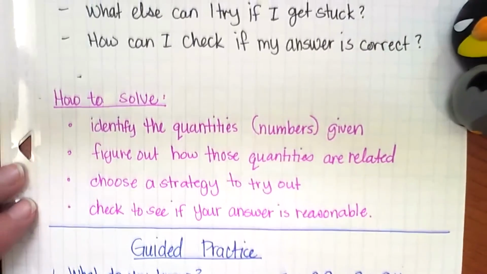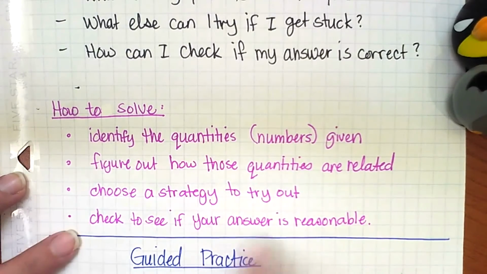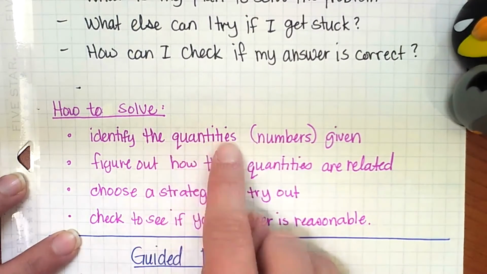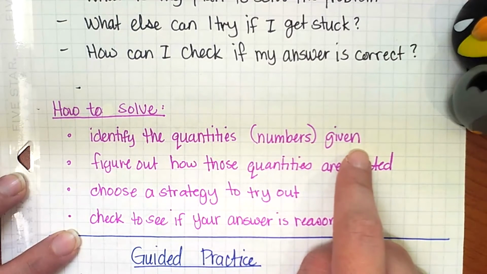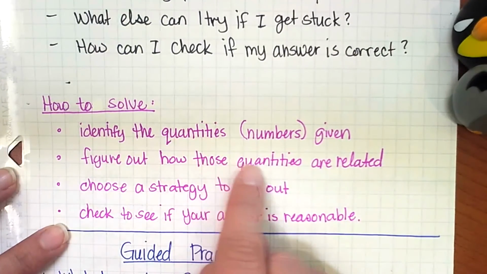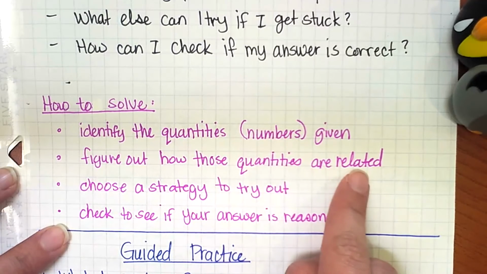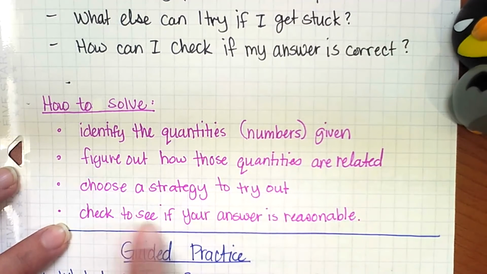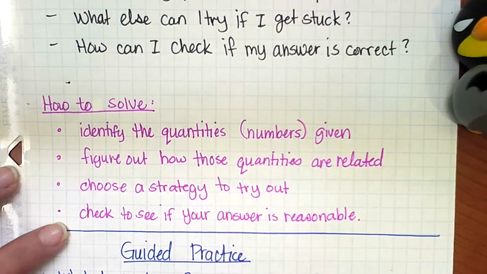And then once you're deciding how to solve, what do you need to do? First, you need to identify the quantities. Quantities mean numbers. So identify the numbers that they gave you. What do those numbers mean? What do they stand for? Figure out how those quantities or numbers are related to each other. Choose a strategy to try out, and then check your answer to see if it's reasonable.